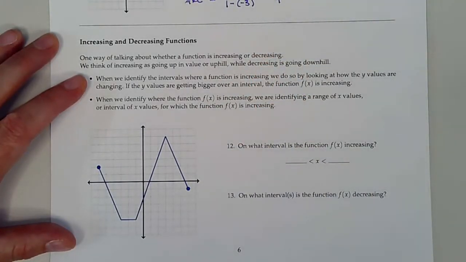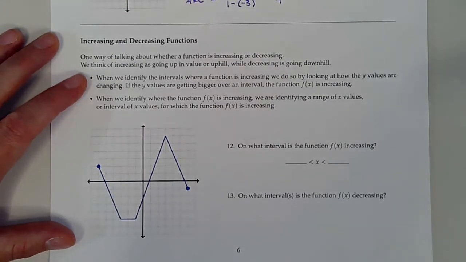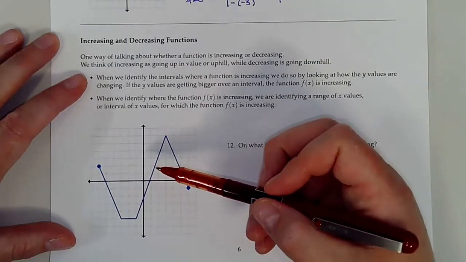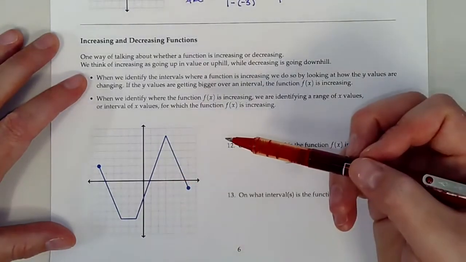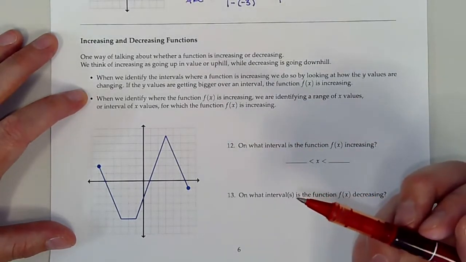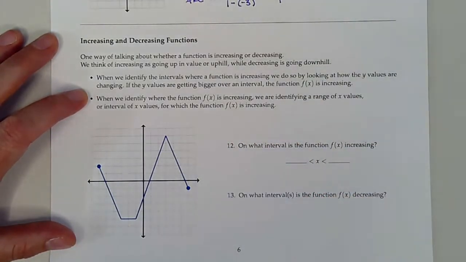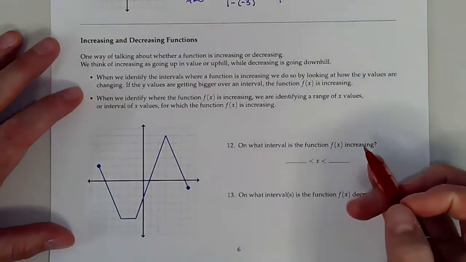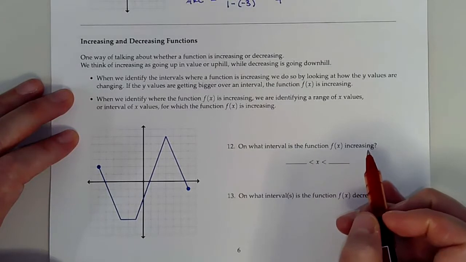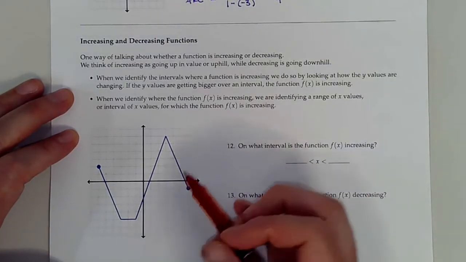And when we're asked to find the intervals where the function is increasing or decreasing, we use those y values to decide what it's doing, but then the answer we give is going to be a range of x values. So it's all the values of x for which we see the function going uphill. So let's give this a whirl. Number 12, on what interval is the function f of x increasing? So this is our function f of x.